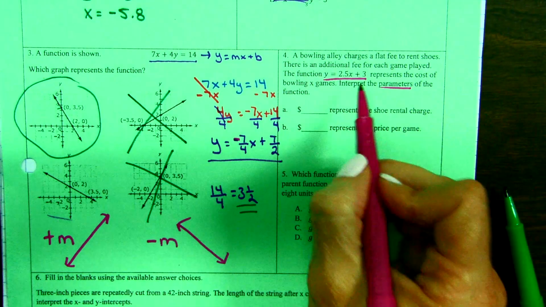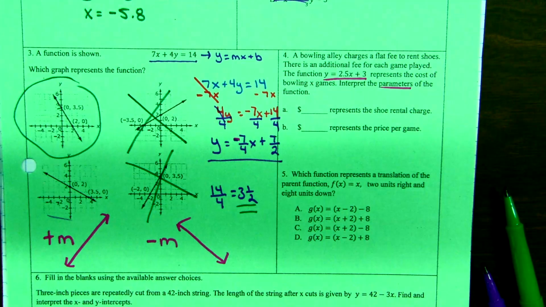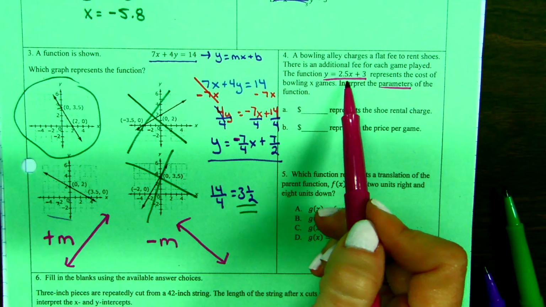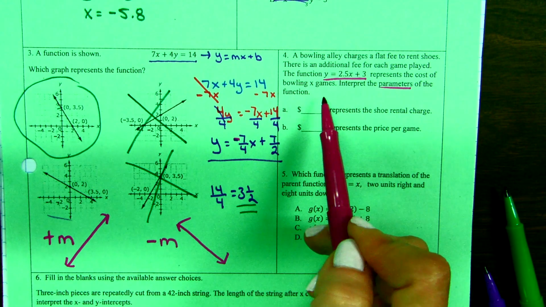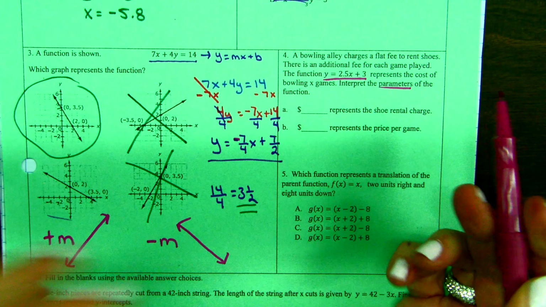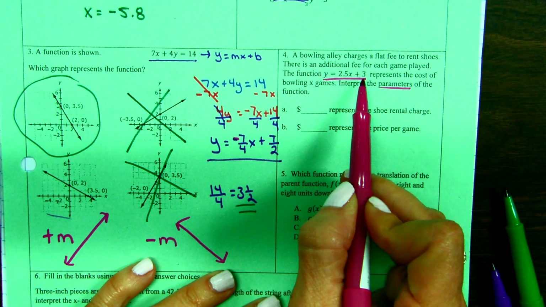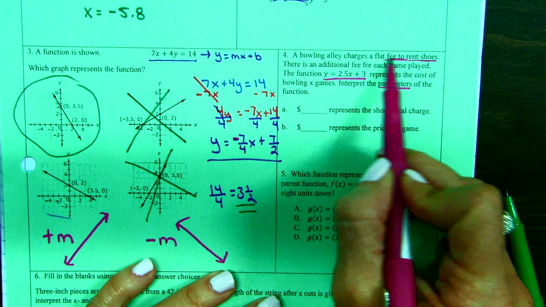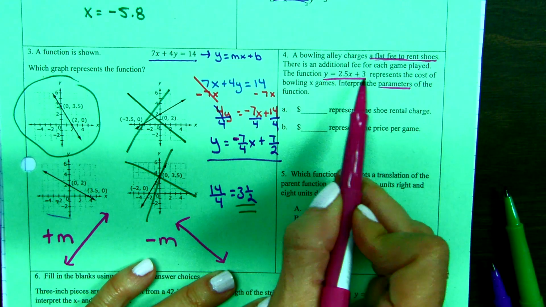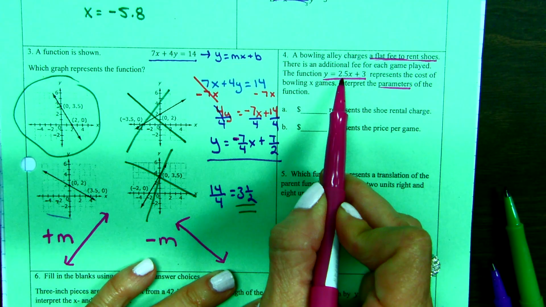Okay? So one of them is a flat fee. Flat fee means one time. You'll pay it one time and that's it. Okay? And then the other one, you have to pay per game. How did I know that? Because they told me X was a number of games that you play. So guys, somebody tell me, which one of these do you think is the shoe charge, so the flat fee to rent shoes? Which one? Is it $3 or $2.50 to rent the shoes?